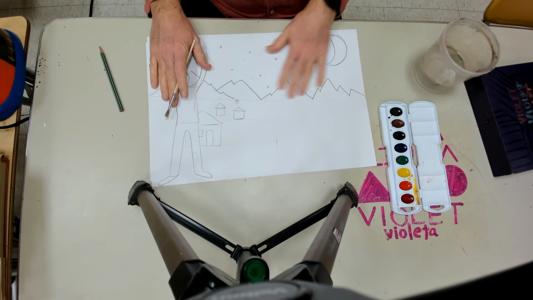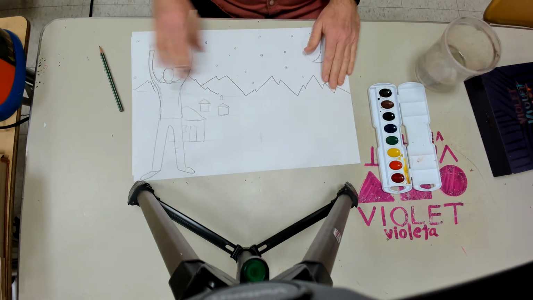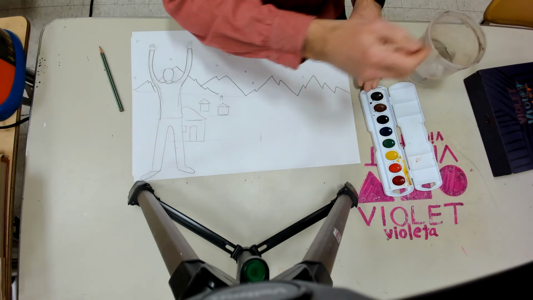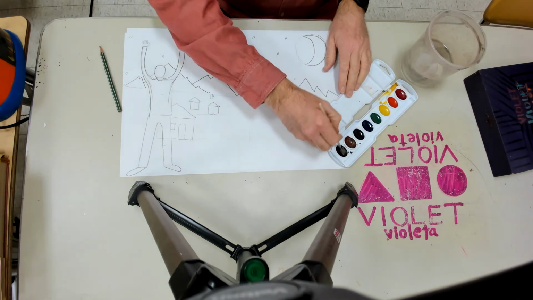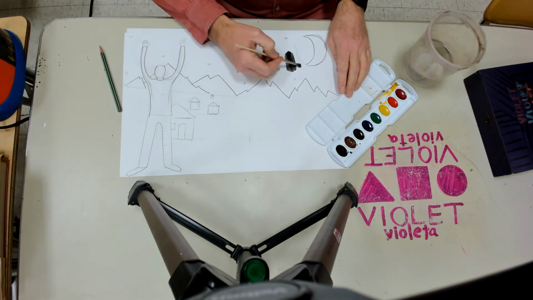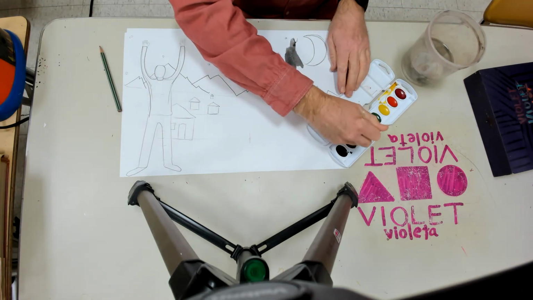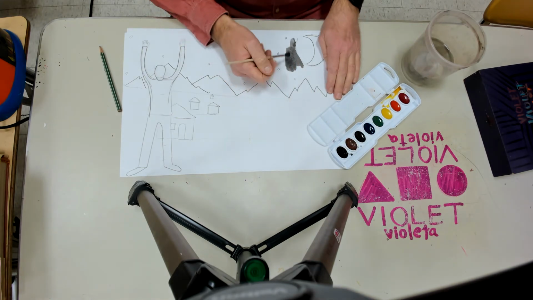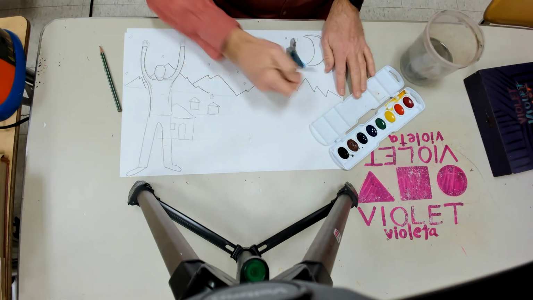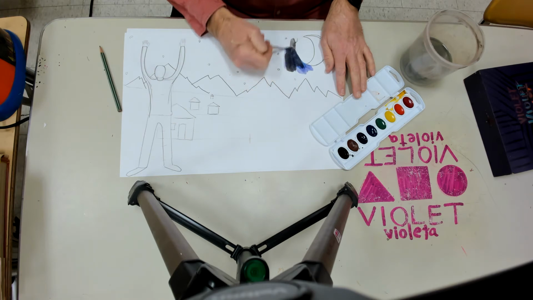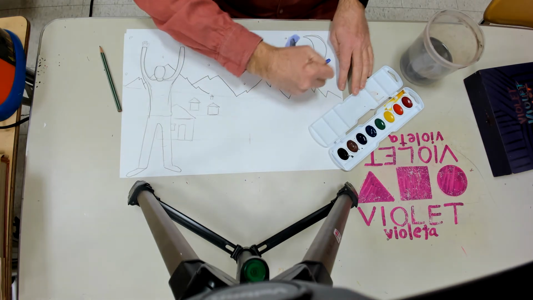So since this is just my first layer of paint, I don't want to put in lots of details. I just want to put in color. So for my sky, it's nighttime, but I don't want to paint it black. If I paint it black, it's not going to look very good. See, black is just too black. If you ever look at the sky at night, unless the moon's not out, it might look black, but it still has color in it. So I'm going to put actually purple or violet in with my black. Otherwise, it's going to be too black.